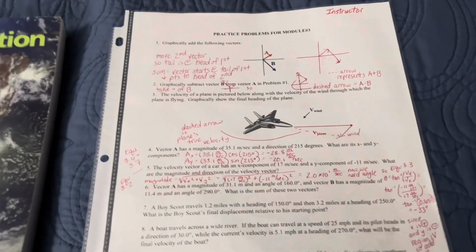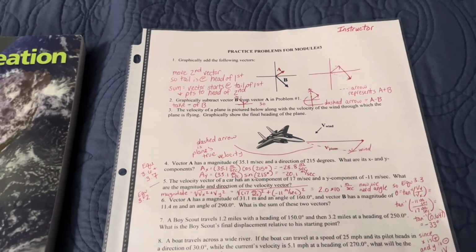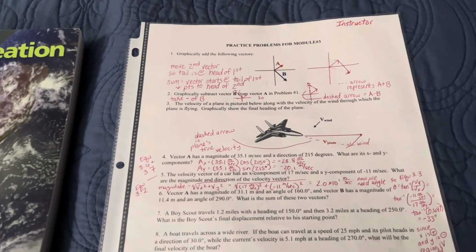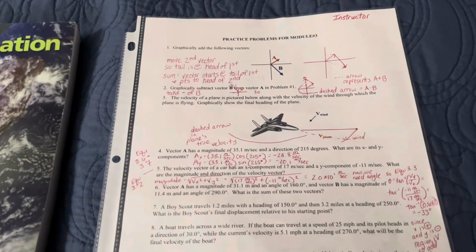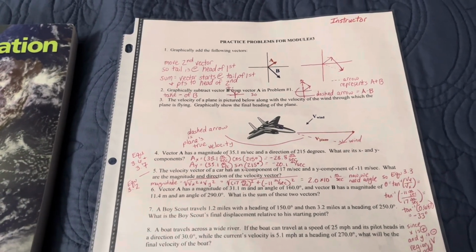Okay? Let me know if you guys have any other questions. I think we pretty much covered everything in class. Just practice a few of the problems. Make sure you understand it before you get to the test and know your formulas.